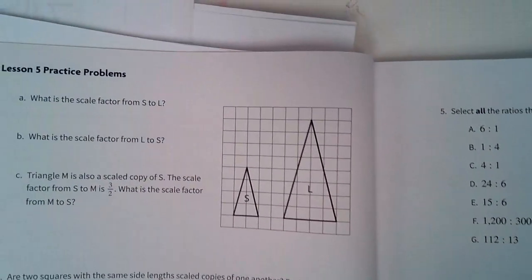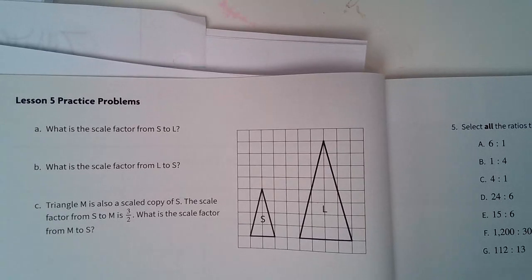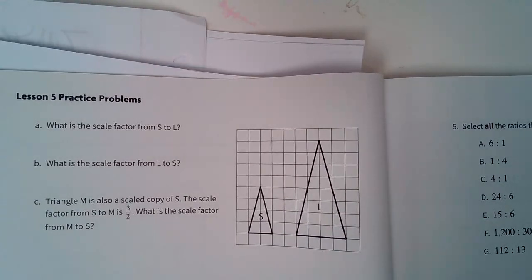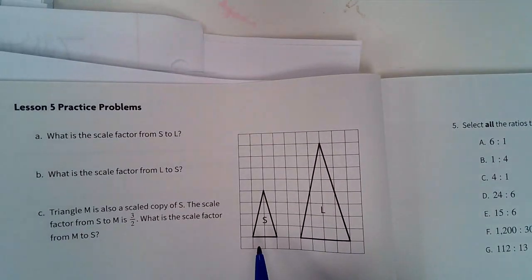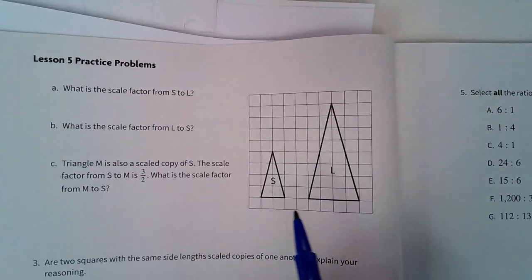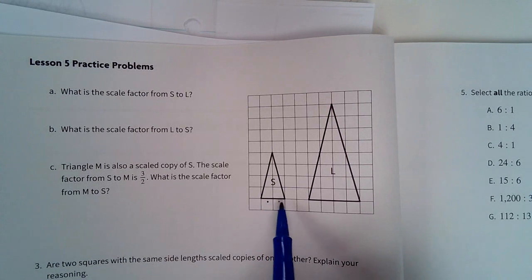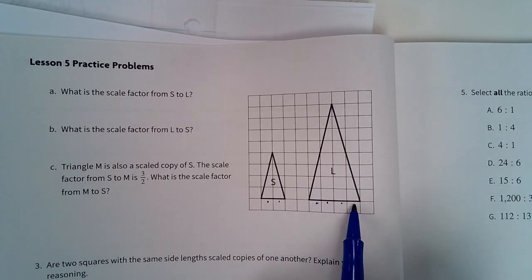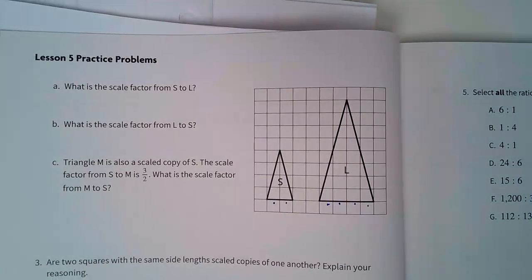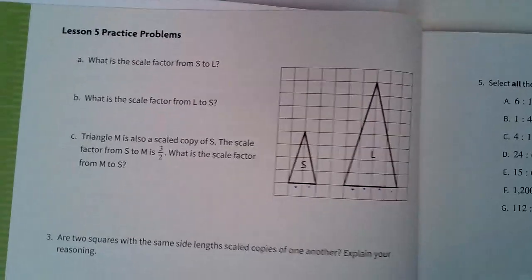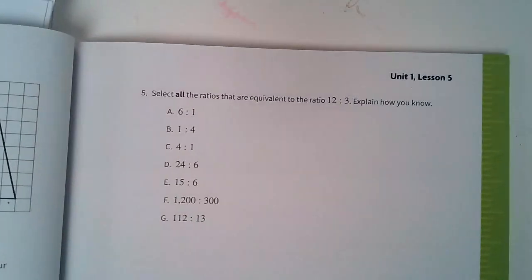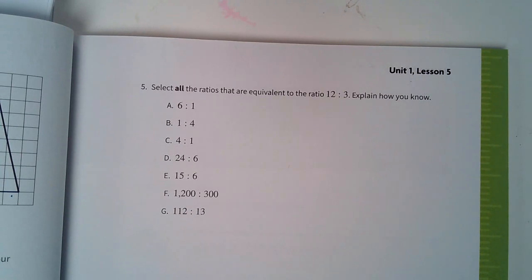And I'm almost done. All right, so I'm looking at the top of page 48. It says, what's the scale factor from S to L? And again, you can just pick a couple sides that might be easy to compare. I'm looking at the base. There's 2 there, and there's 1, 2, 3, 4 there. I'll let you go from there. And then number 5 here at the top of page 49, it says select all the ratios that are equivalent to the ratio of 12 to 3.